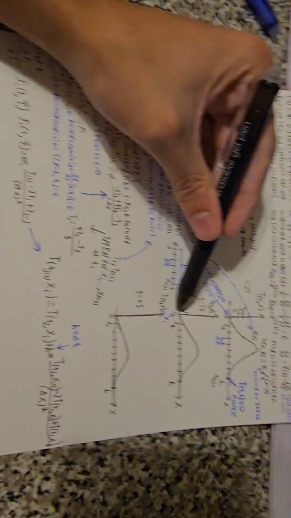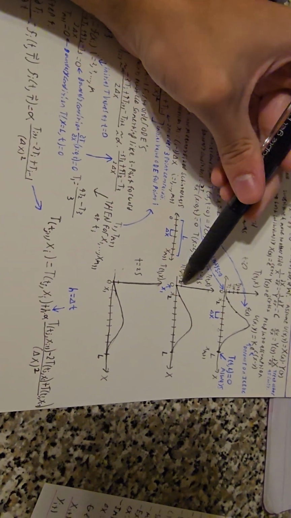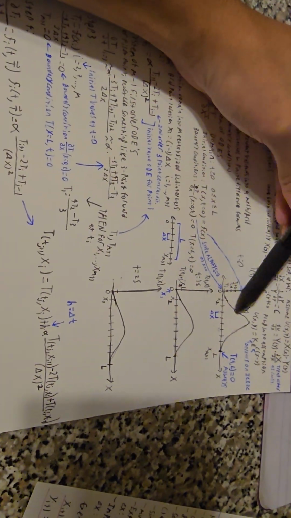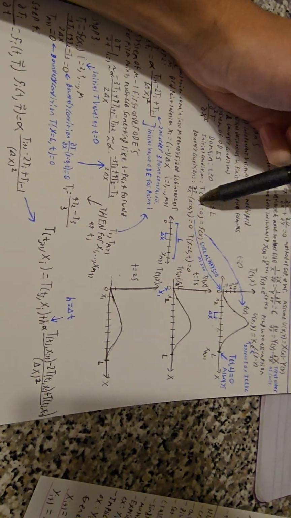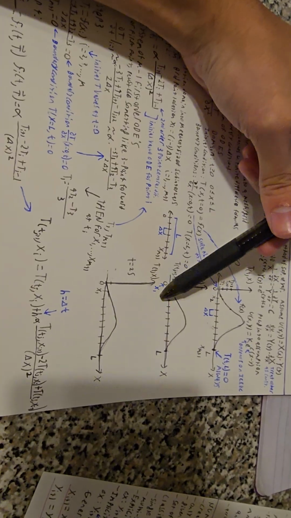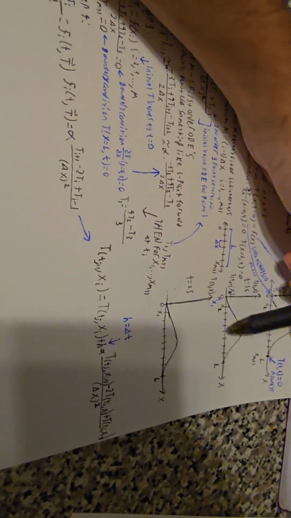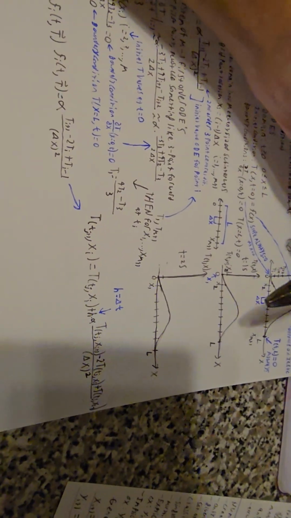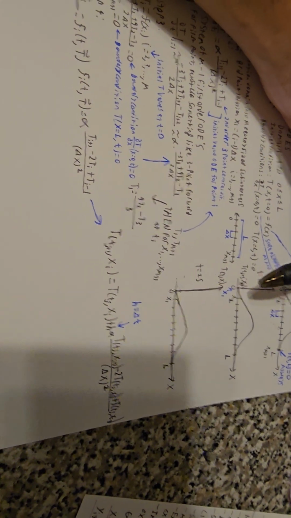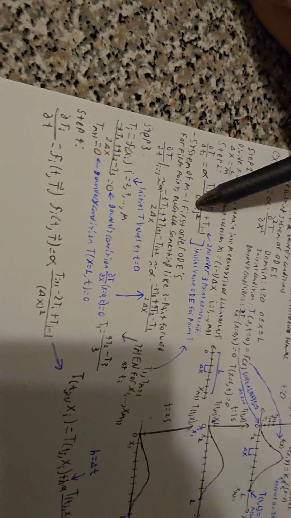So x of i, let's say it's 2. This value right here, this is this value. So we're using the knowledge of this function at the initial condition, right? We're using this knowledge to find this next value at this x point later in time. So every x point is going to have a different equation, right? Every x point is going to have a different equation that's governed by this.